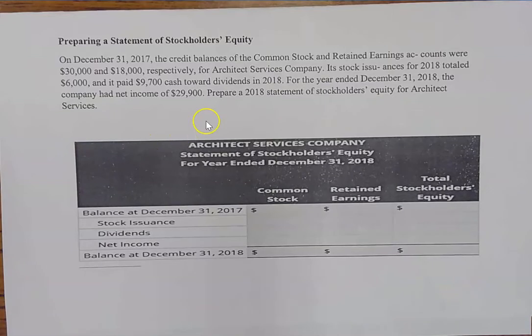We've talked about a statement of retained earnings, and we said that when we're trying to calculate retained earnings, we want to take the beginning earnings, add to it net income, and then subtract out dividends. But what if we wanted a financial statement that could calculate all changes in equity?